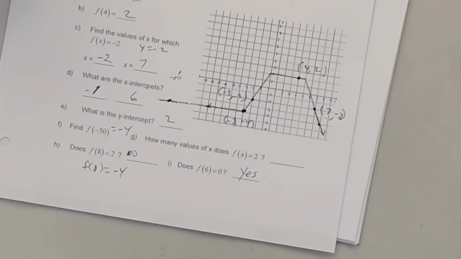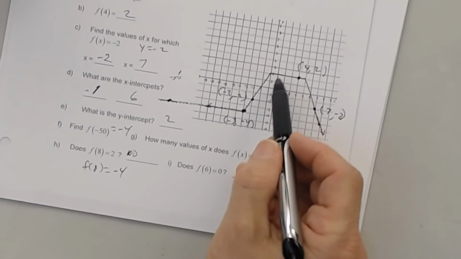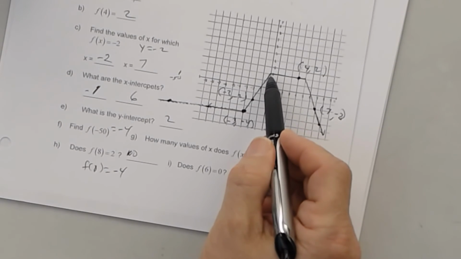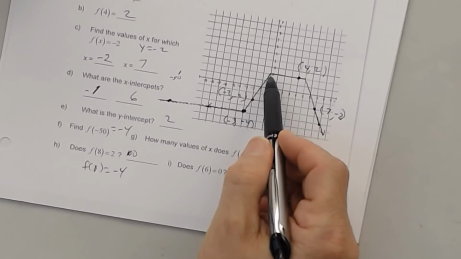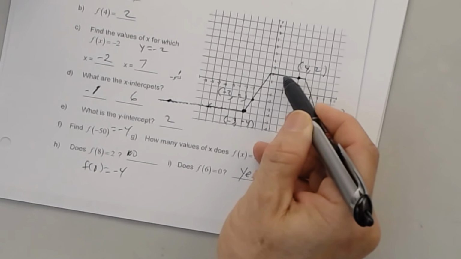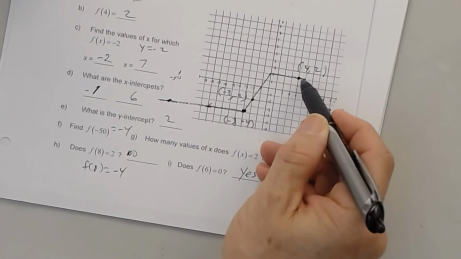All right, now let's go to part G. So the question in part G is this: now they're just asking how many values of x does f of x equal 2? Remember, f of x is the same thing as y. So y is 2. Now we talked about this idea in a previous lesson. So where's y equals 2 on this graph? So here's 2 right here, right? What points correspond to that? In other words, what point will have the y coordinate 2? All these, right? How many are there? Infinity. An infinite number.